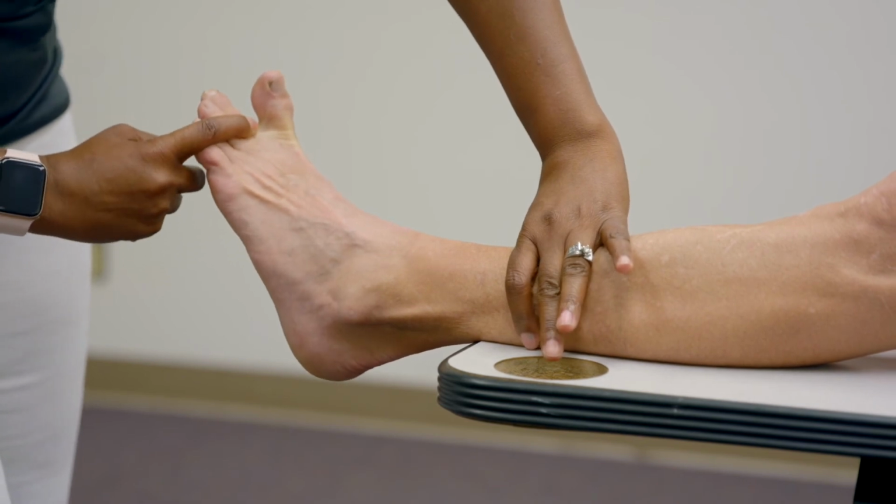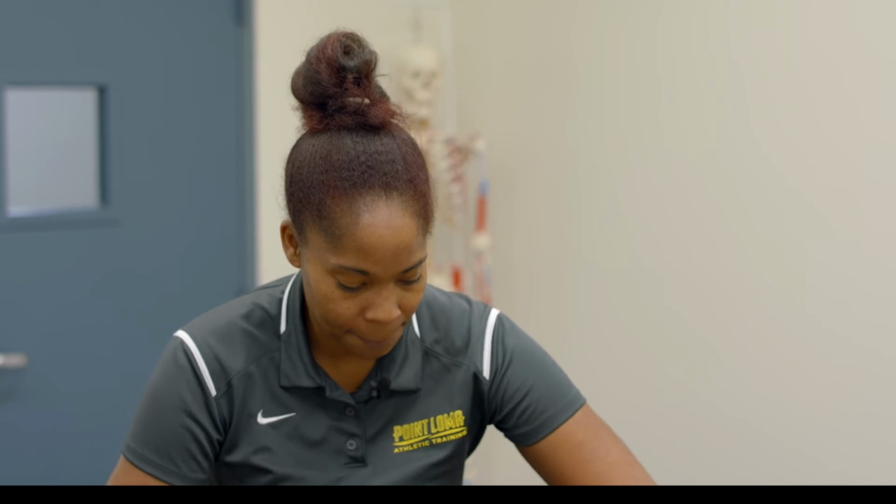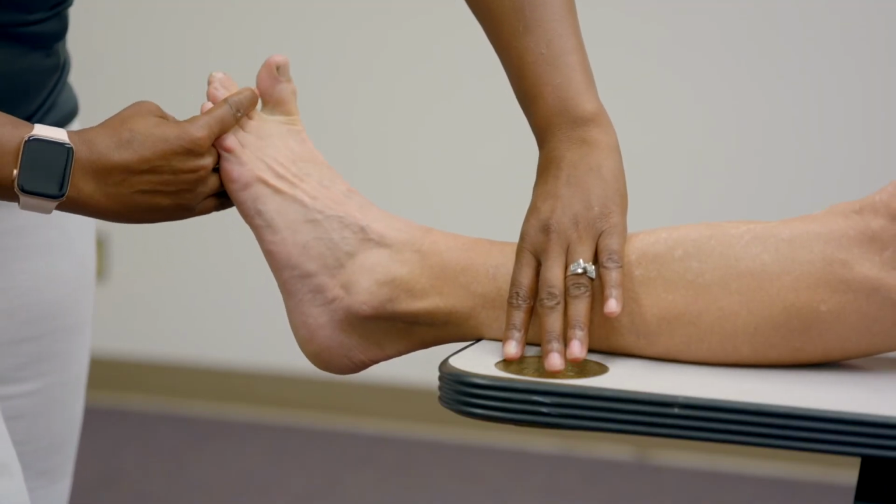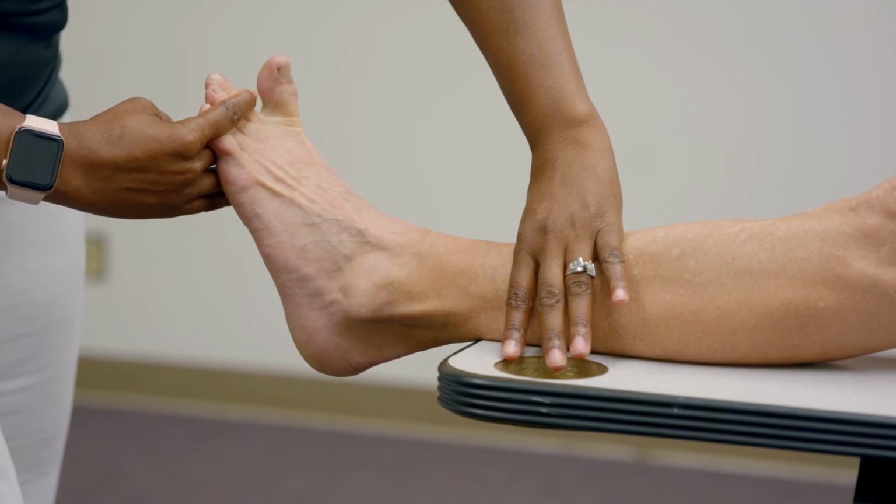And I'm trying to break her or pull her down. In a strained patient, what you will see is what's called a positive break test. So what happens is I stabilize, I pull the toes down into flexion, go ahead and pull up, and then don't let me pull you down. They can't resist that, right? That'd be positive for a strained extensor digitorum longus muscle.